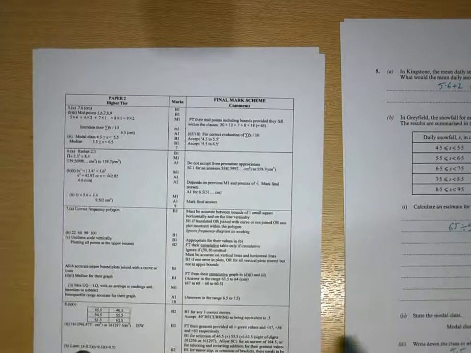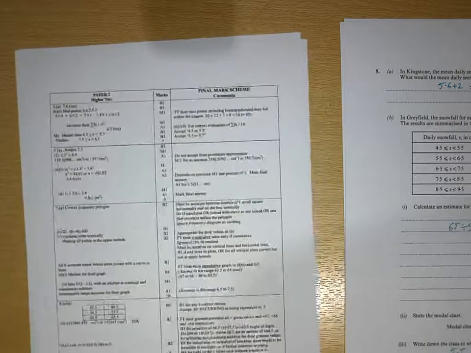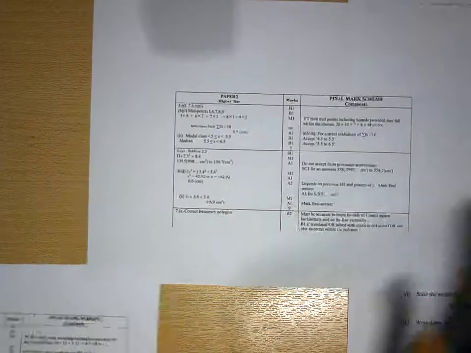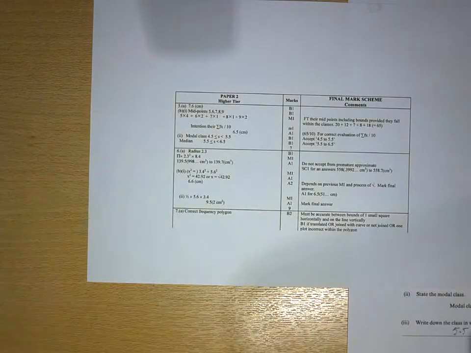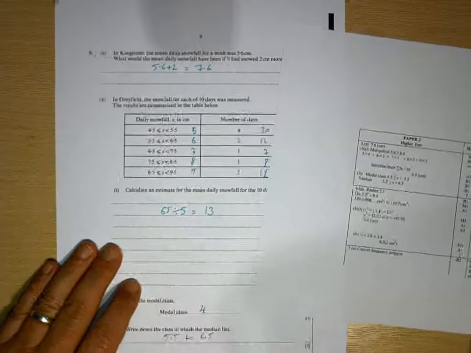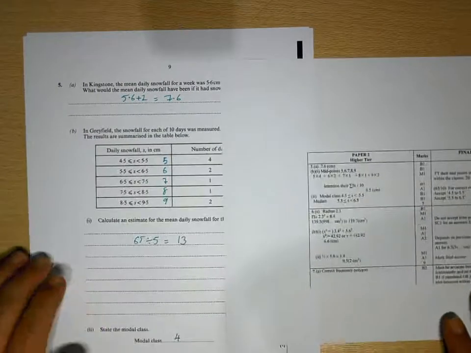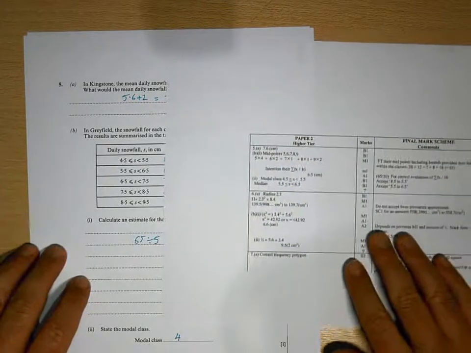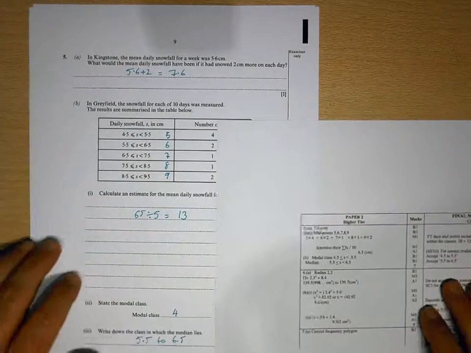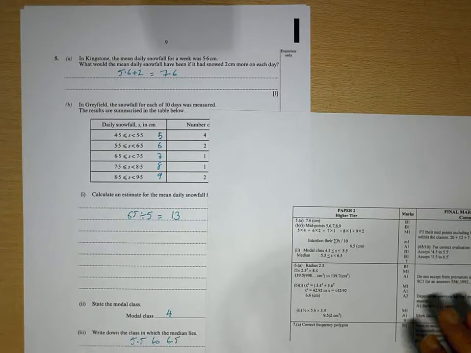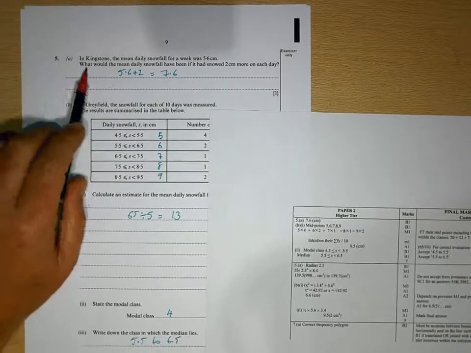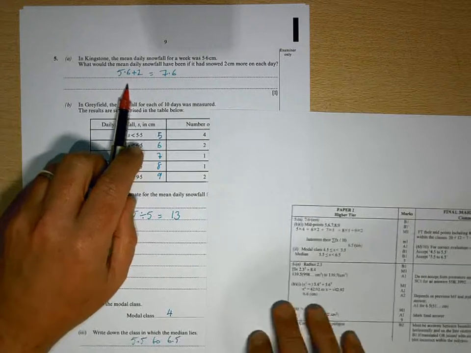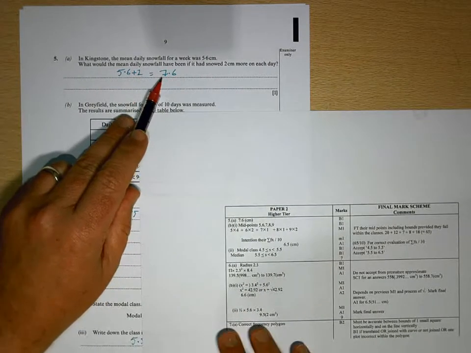What I'll do now is I'll give this particular mark scheme, I'll zoom in on part of it that we're going to look at. So we're going to look at question 5 and question 6. So question 5 here is to do with, I don't know how I'm going to juggle this. Some average of group data work. So the first part of the question is an answer of 7.6.